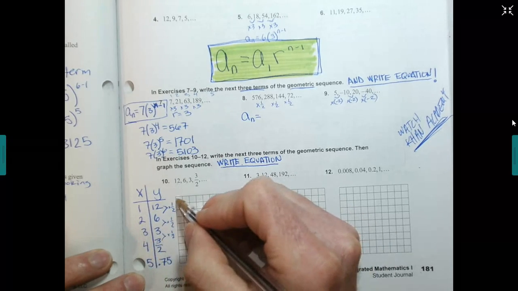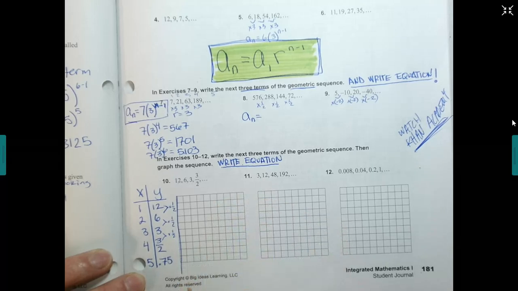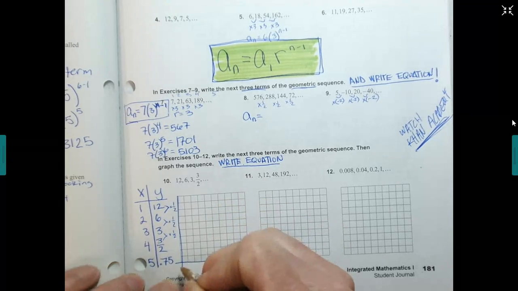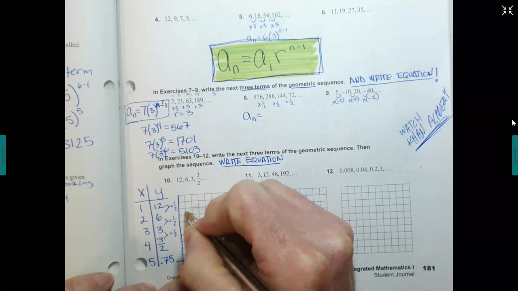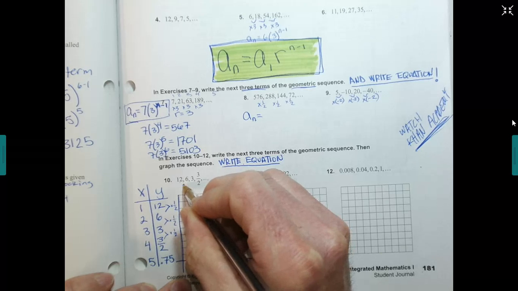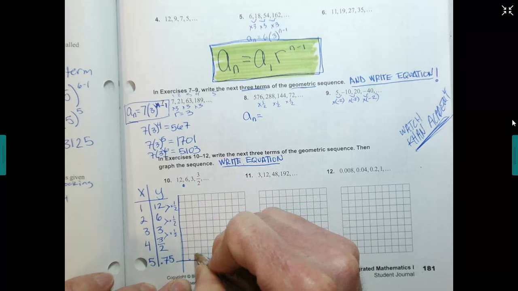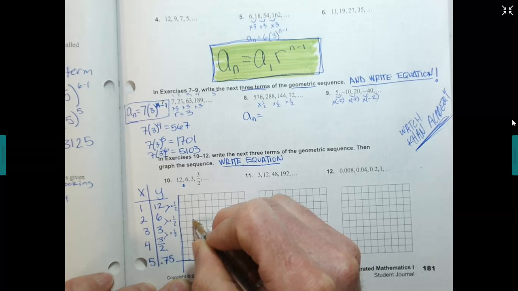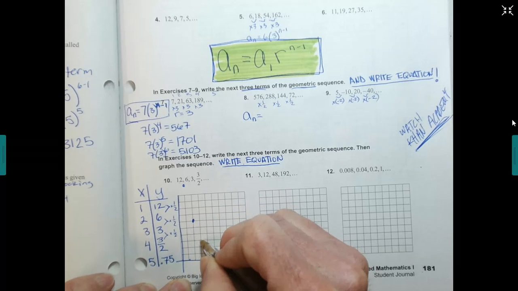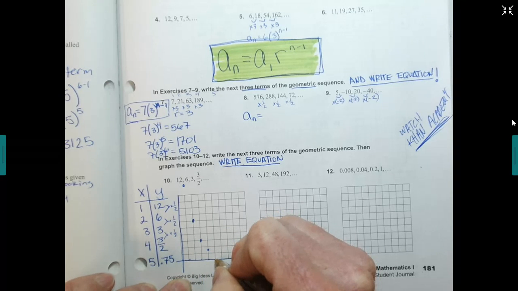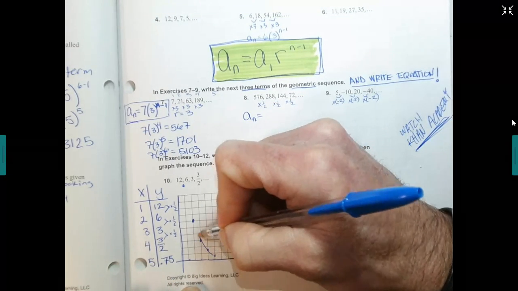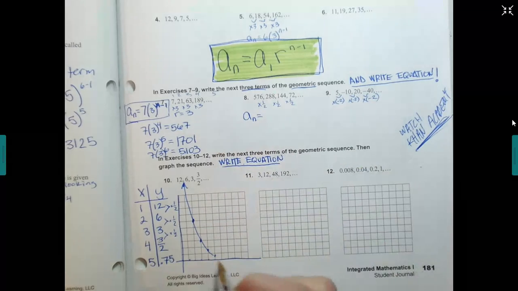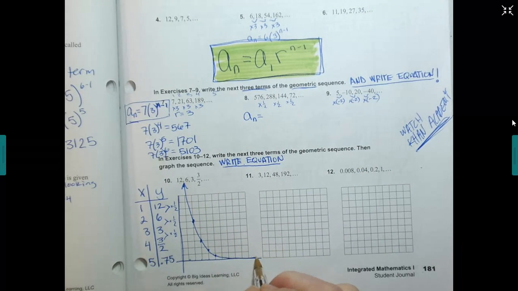I'll just put my graph right here. Term 1 is 12, counting up 1 through 12. Term 2 is 6. Term 3 is 3. Term 4 is 1 1/2. Term 5 is 3/4. So there I have it right there.